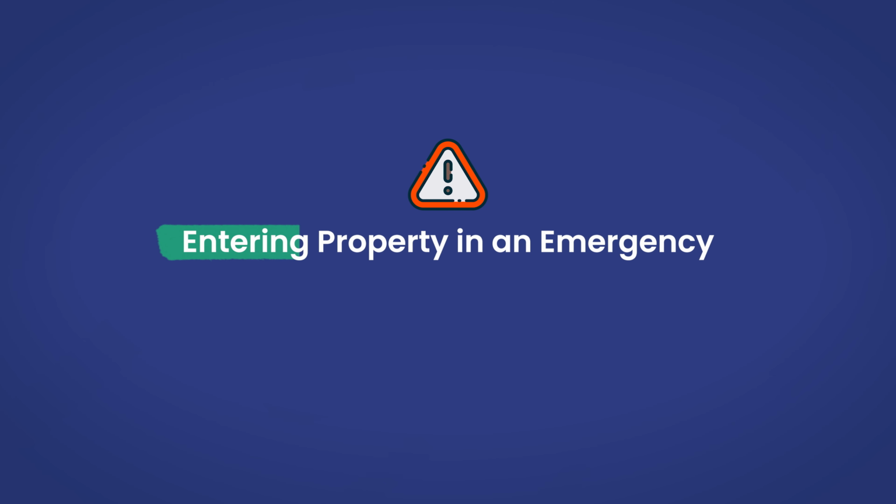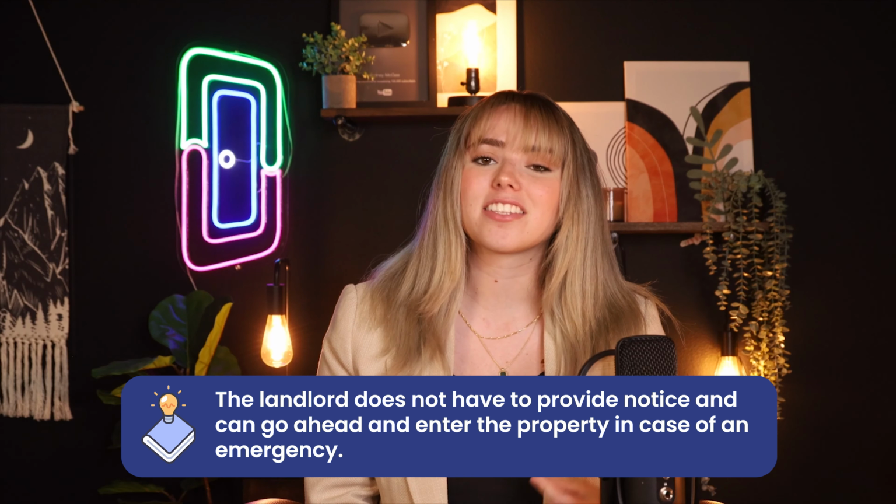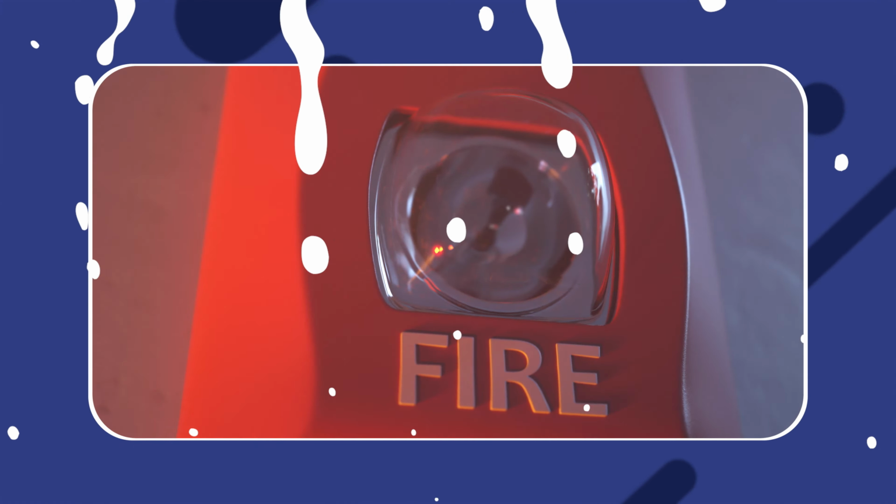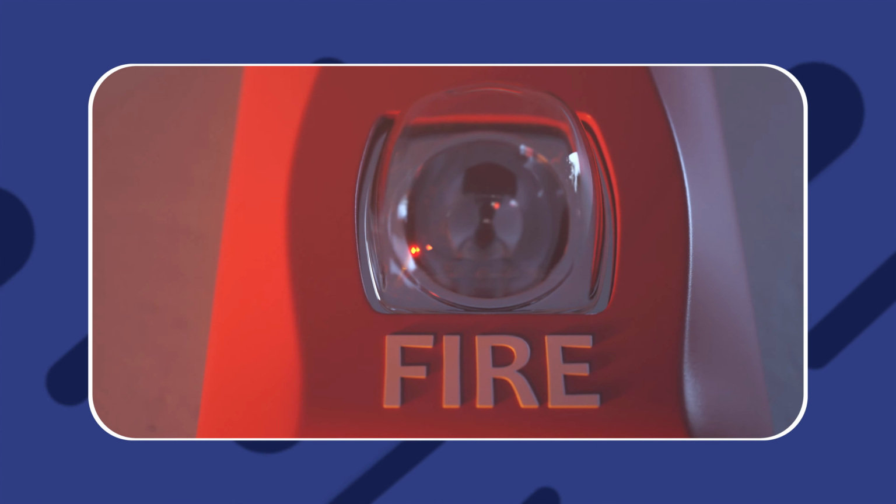The first example on this list is when a landlord must enter the property in case of emergency. In these cases, the landlord does not have to provide notice and can go ahead and enter the property. One example of this is if the fire alarm goes off on the property. If the landlord has a reason to believe that there could be a fire in the property, they can enter to see if there's anything wrong.